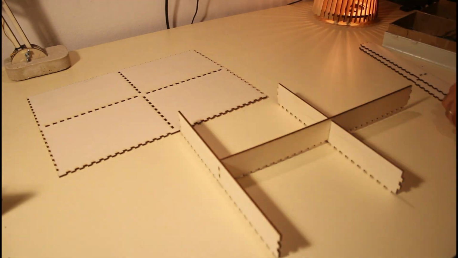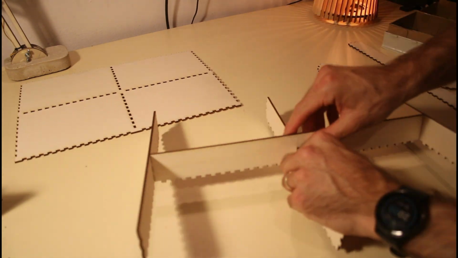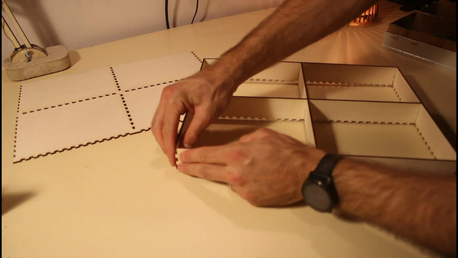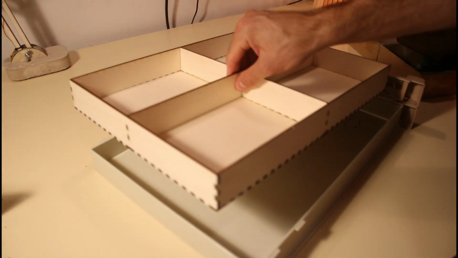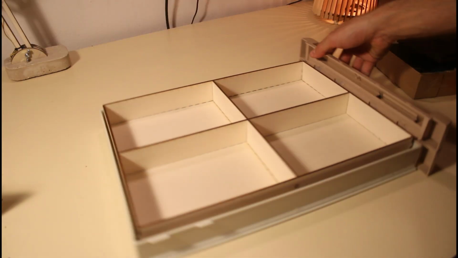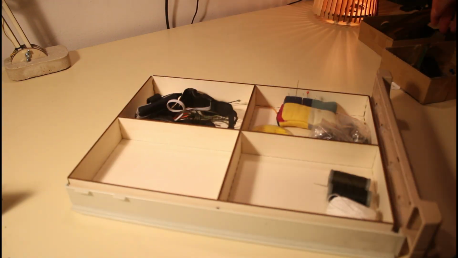Assembly is straightforward in this case, so I won't spend too much time on it. Just press the parts together and you're done. The final result is exactly what I needed to tidy up my drawer, and it fits perfectly.